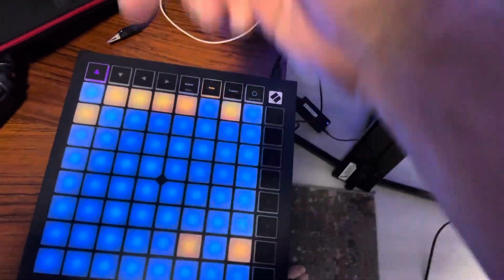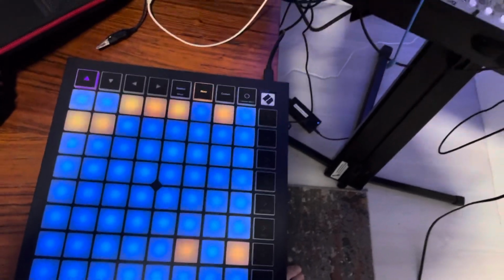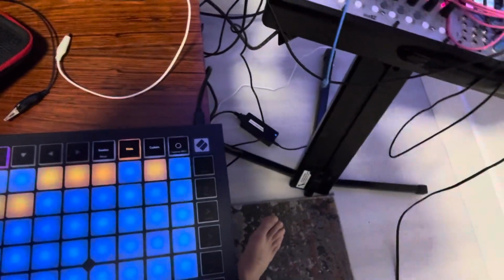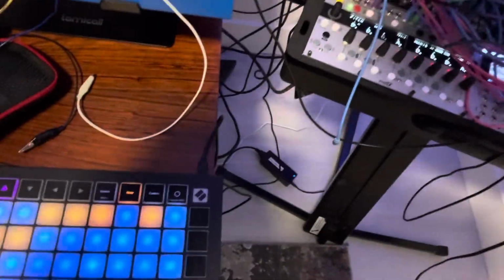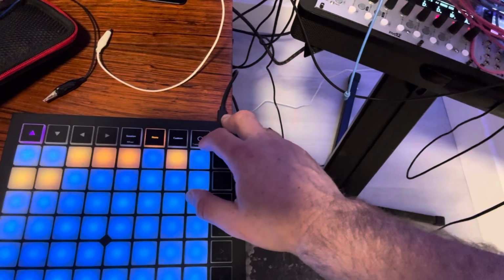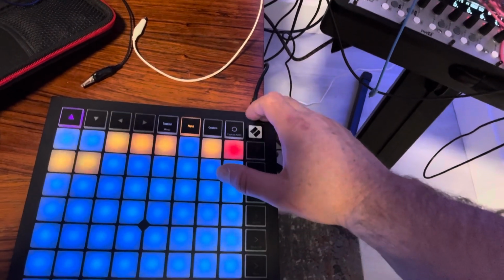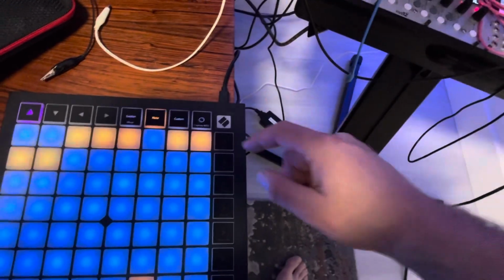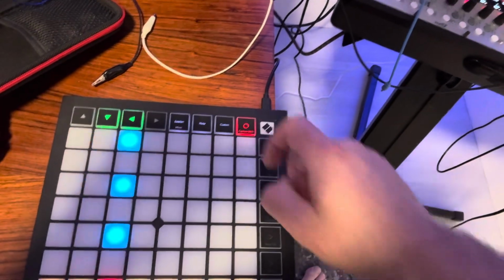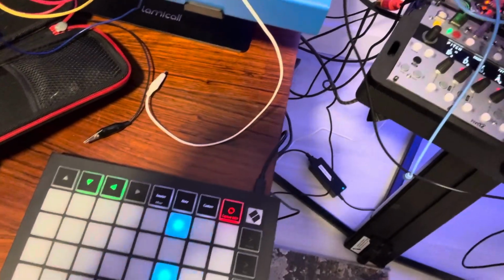So this way I can really keep it really interesting. But one of my favorite things to do is, and I'll go to, so this is my drum pad.